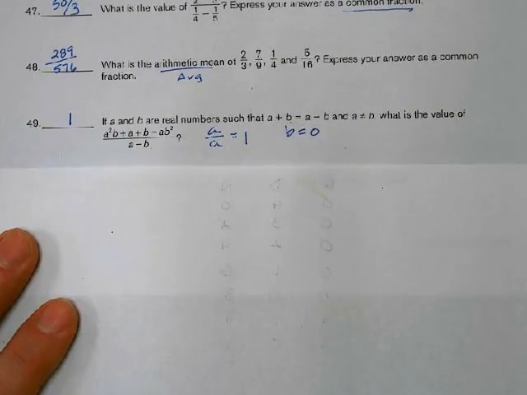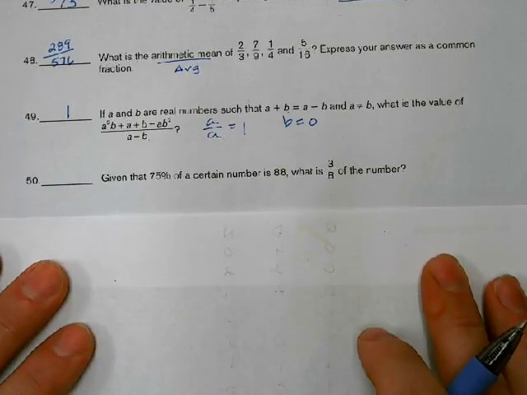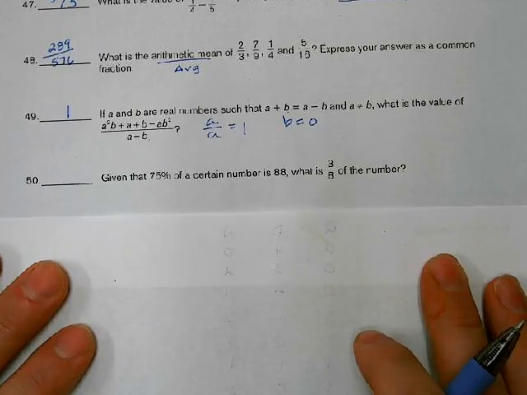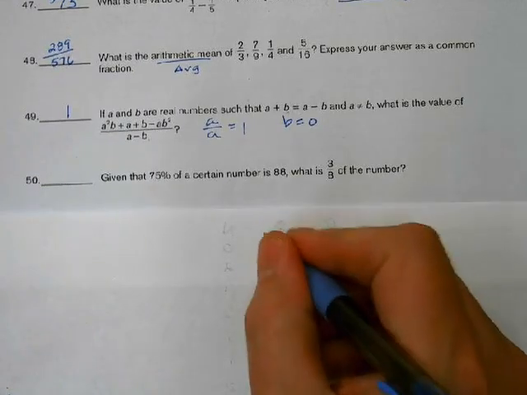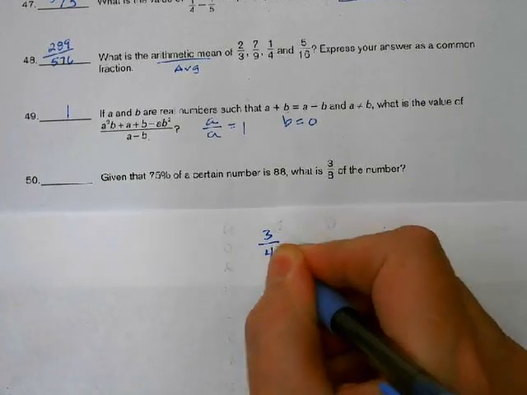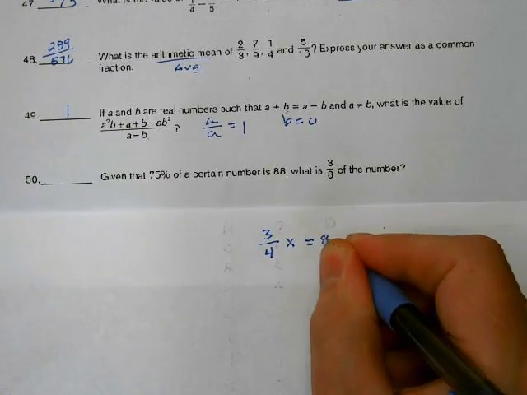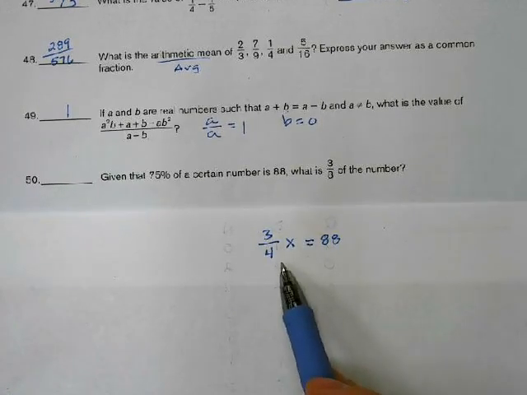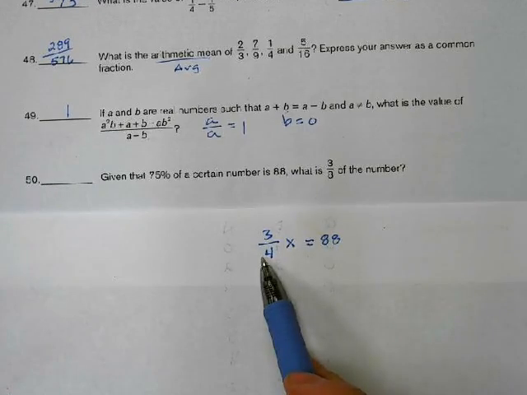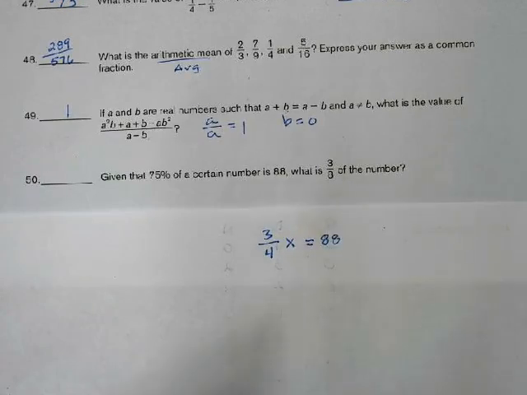Last problem. Given that 75% of a certain number is 88, what is 3/8 of that number? Okay, so 75% is 3/4, right? So if we've got 3/4 of a number, x, that is equal to 88. Now you may be tempted to, at this point, multiply both sides by the reciprocal of 3/4. You're going to end up with a fraction, probably a pretty big number, and then you can take 3/8 of that. And that is totally fine to do, but it's the long way to do it.